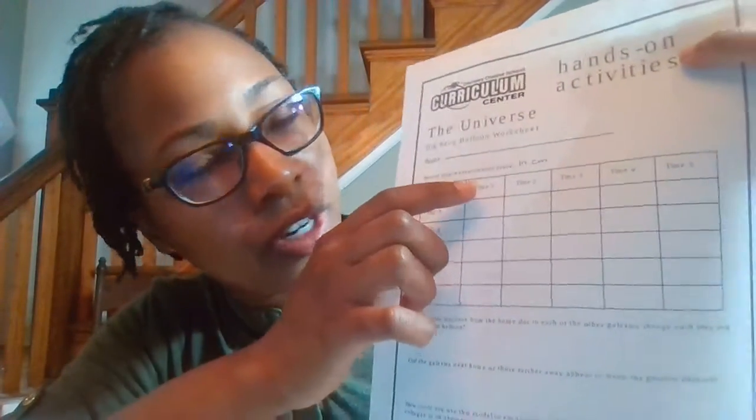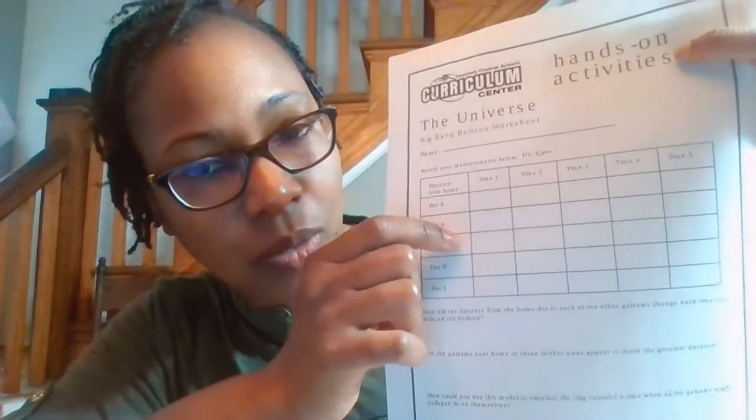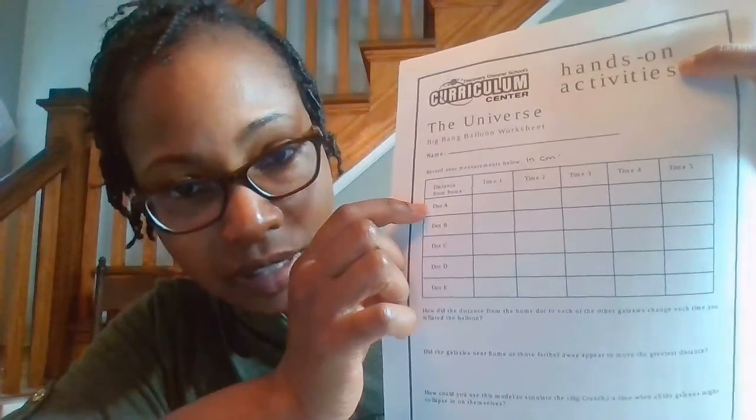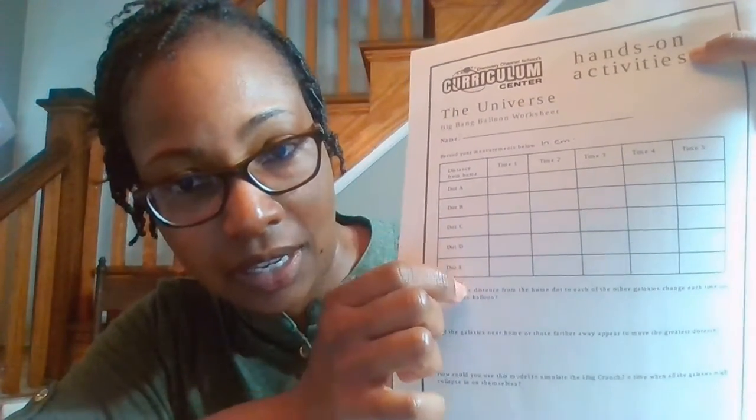Now I'm going to start recording my data. This will be at time 1. What I'm going to do is measure, using the string and the ruler, the distance between the home galaxy and each of these galaxies, galaxy A, B, C, D, and E. So let's start with the distance between the home galaxy and galaxy A. So here's my home galaxy.